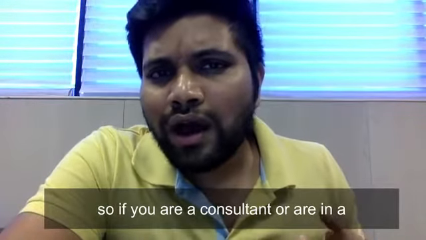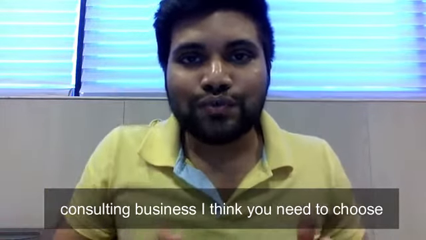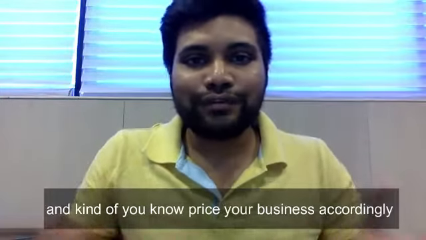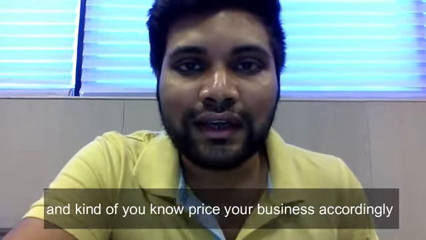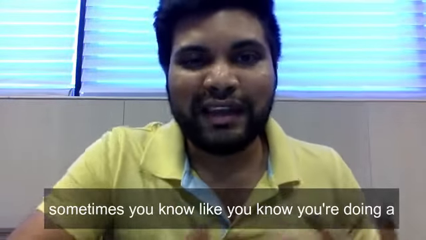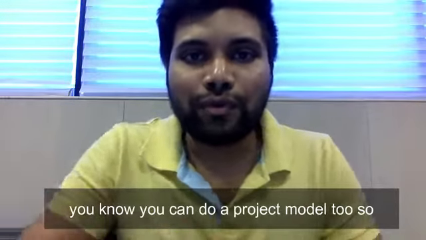So, if you are a consultant or in a consulting business, I think you need to choose where your strength is in all these models and price your business accordingly. Using combinations also works sometimes. Like you're doing a retainer project. Sometimes if there's a scope creep, you can do a project model too.